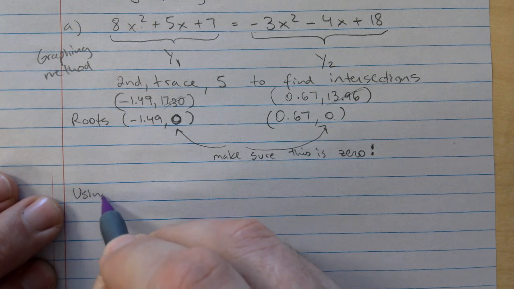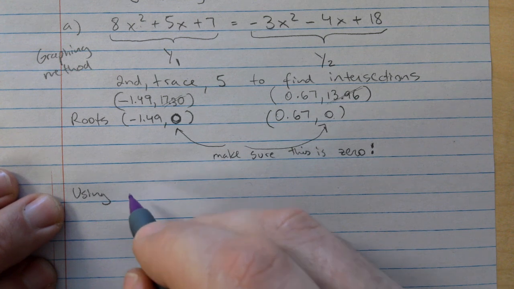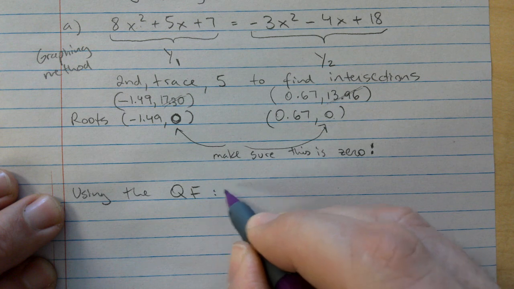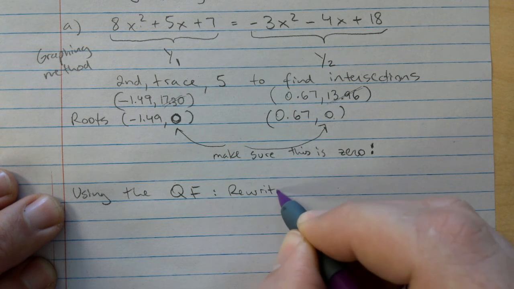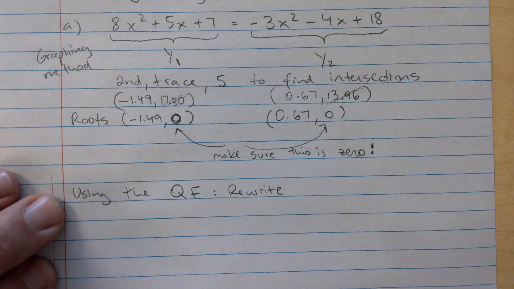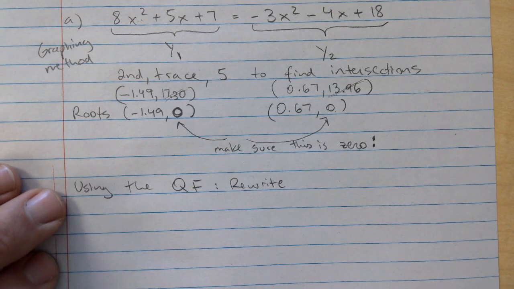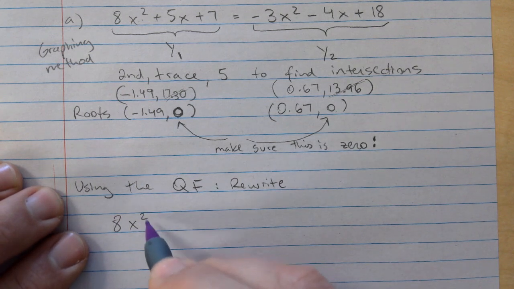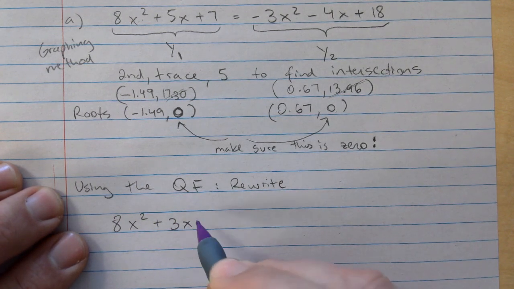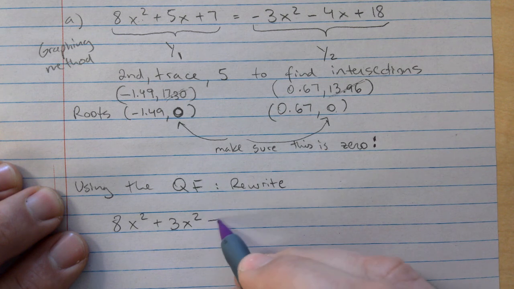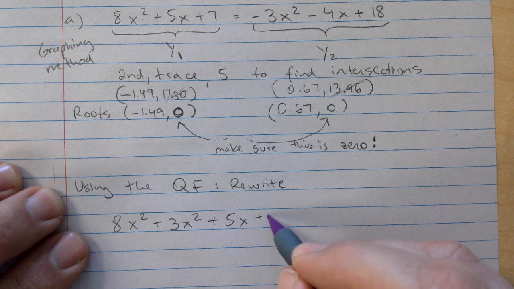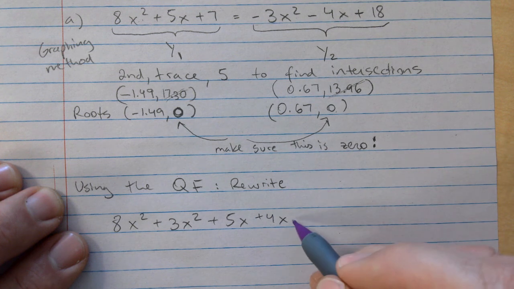Using the quadratic formula, we need to rewrite in this case. So we'll bring everything over to the left. That's normally what I do. 8x squared plus 3x squared plus 5x. The 5x is already here. It looks very similar to the other one I gave you, right?